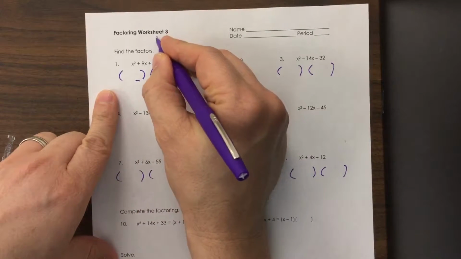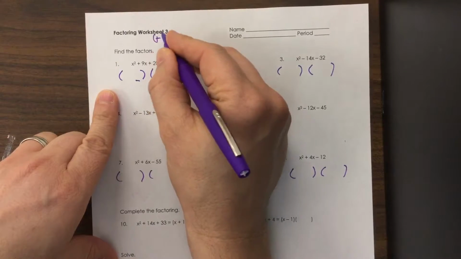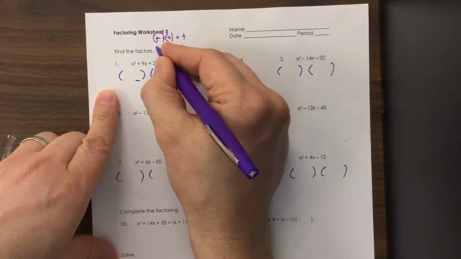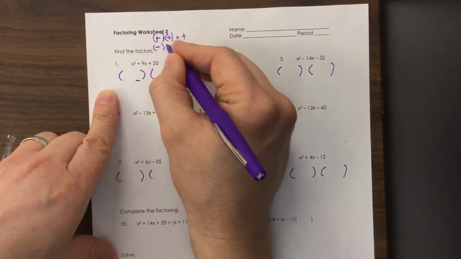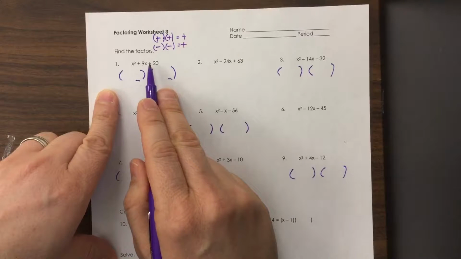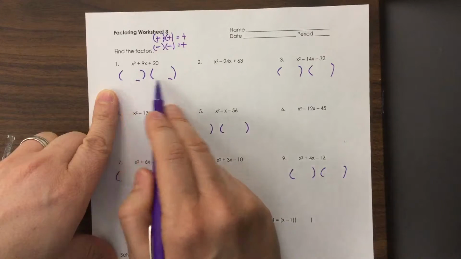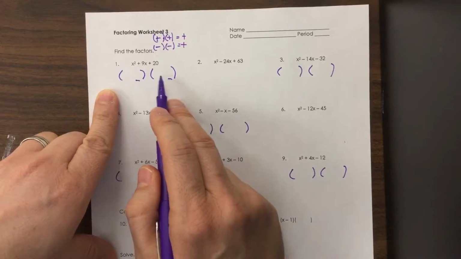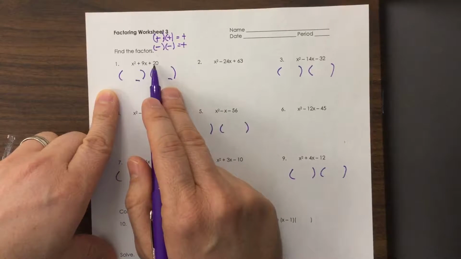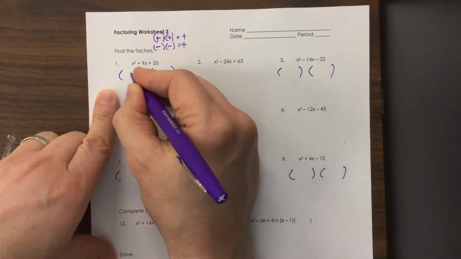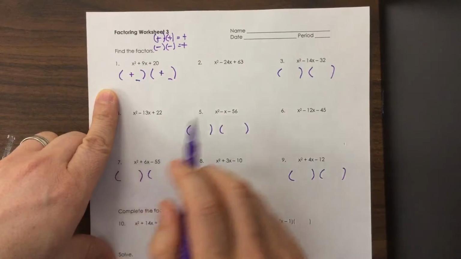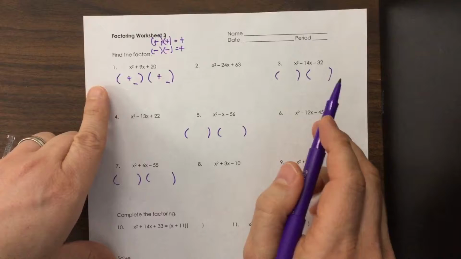You can multiply two positives. Two positives multiply to give you a positive, but also two negatives multiply to give you a positive, okay? So since I have this positive right here, I'm either looking at two plus signs or two minus signs. Now, I don't have any minuses in my trinomial, so I have to be dealing with two plus signs. Okay?